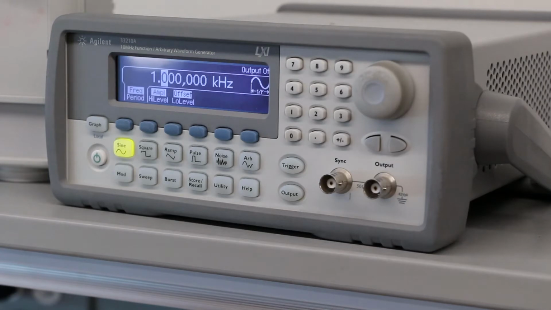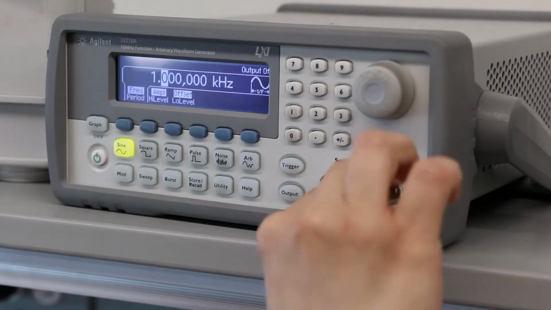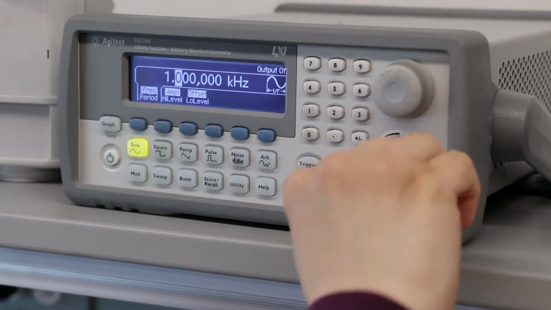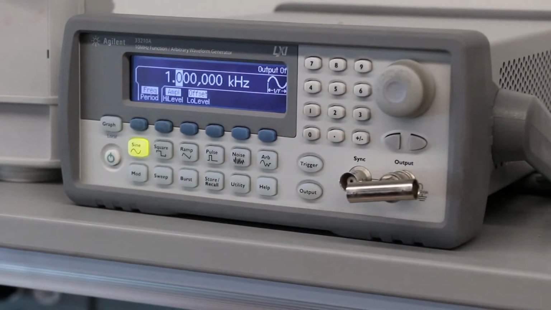Then step number 5 says use a T connector on the function generator output. So here's the function generator output, and here's the T connector. So use a T connector on the function generator output to connect the function generator output both to the circuit input and the oscilloscope channel 1.